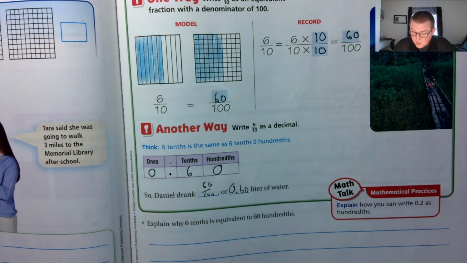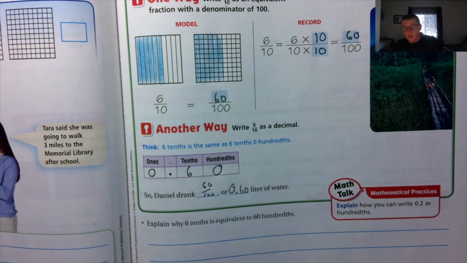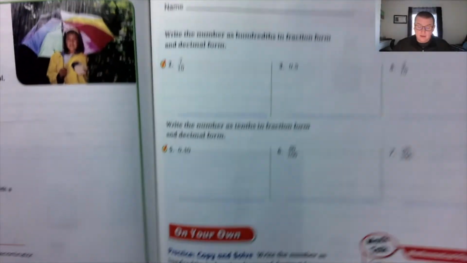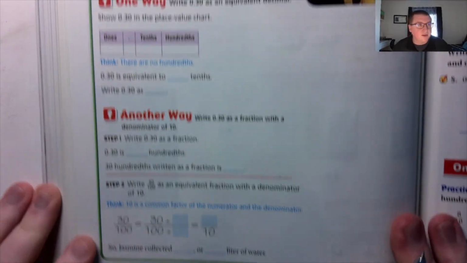60/100ths or 0.60. Okay, so just like that, you just did equivalent fractions and decimals. That's all there was to it. But let's go ahead and go a little bit further into this and see if we can't understand it even better.